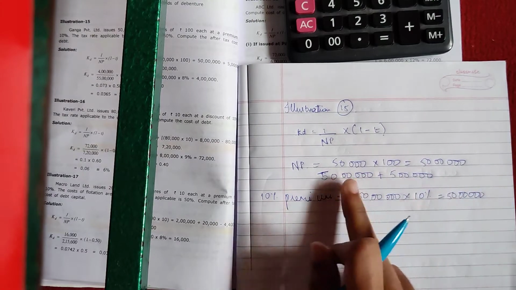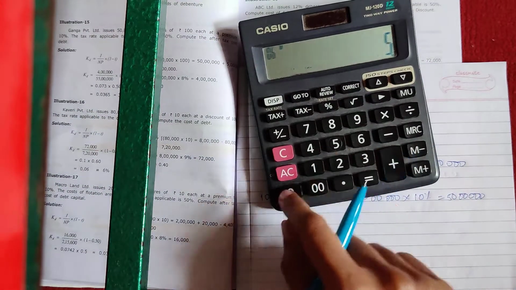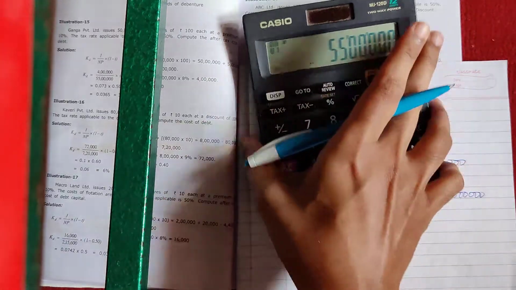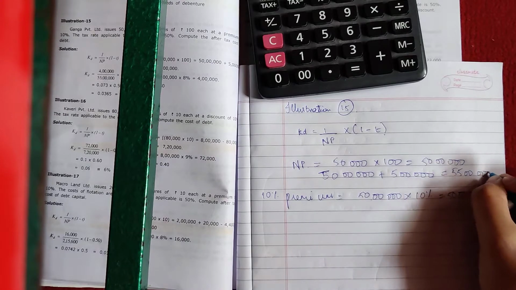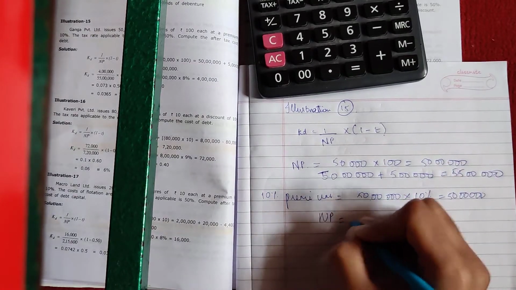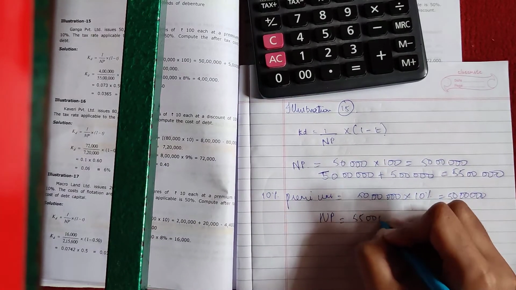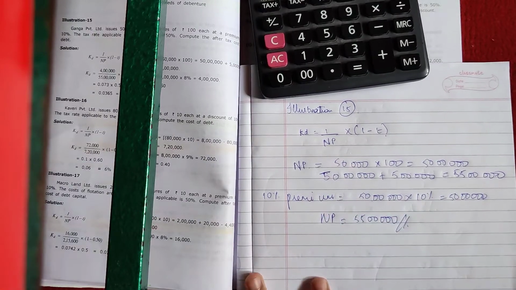Now 50 lakhs plus 5 lakhs will give you 55 lakhs. So your net proceeds will be 55 lakhs. So we found out your net proceeds.